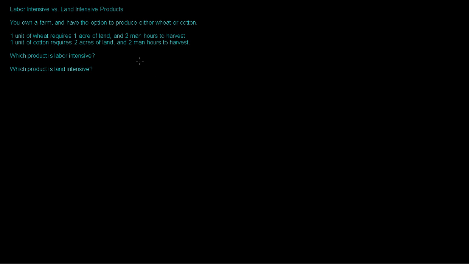So suppose you own a farm and you have the option to produce either wheat or cotton, and 1 unit of wheat requires 1 acre of land and 2 man-hours to harvest the wheat that's grown on that acre of land, while 1 unit of cotton requires 2 acres of land and 2 man-hours to harvest. So the questions are which product is labor intensive and which product is land intensive. That's how they'll be phrased.